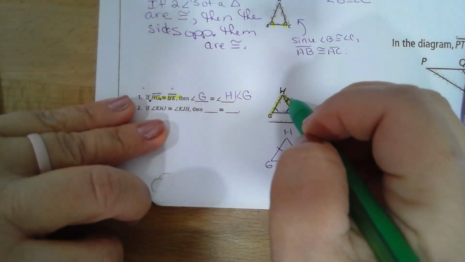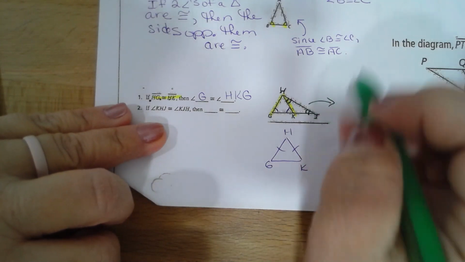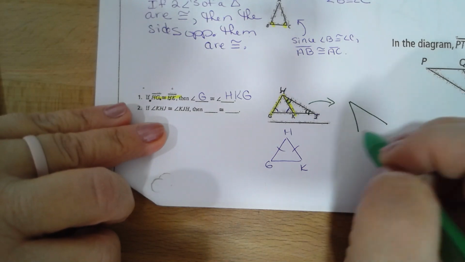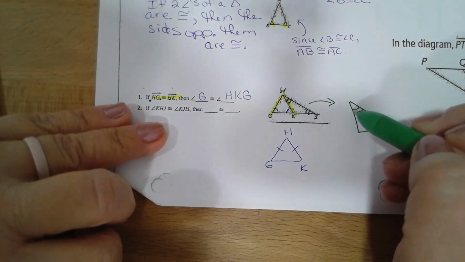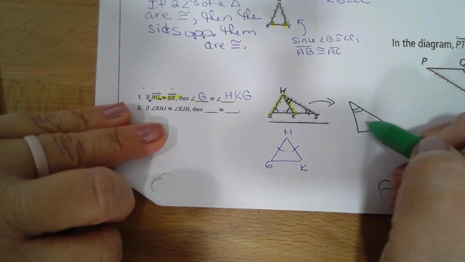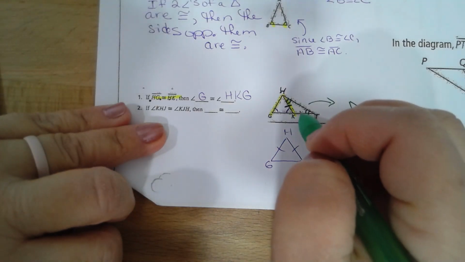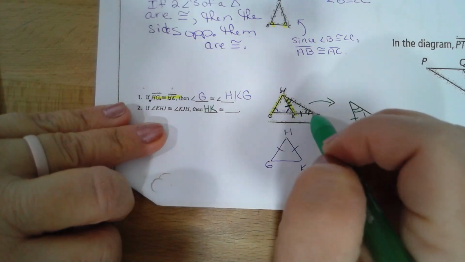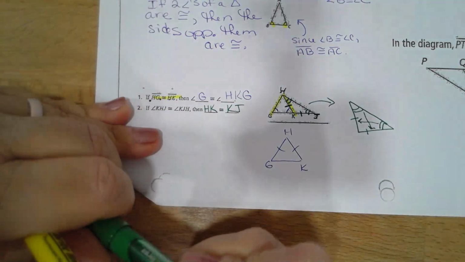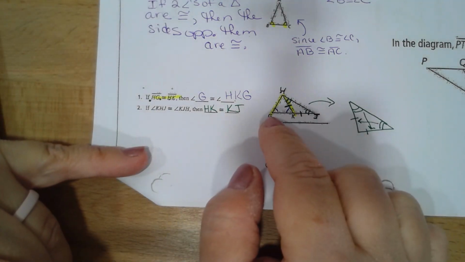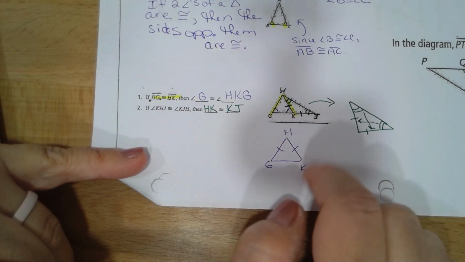So if this angle is equal to KJH, this angle, right? So let's say we draw it separate. So these two angles are equal. This is the converse of the base angles theorem. Then the sides opposite are equal. So HK would equal KJ. That's J. Okay. So yes, you're going to see triangles that are connected. You're not going to see basic triangles like that.